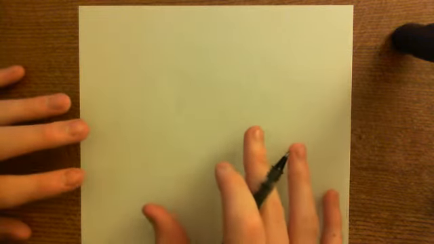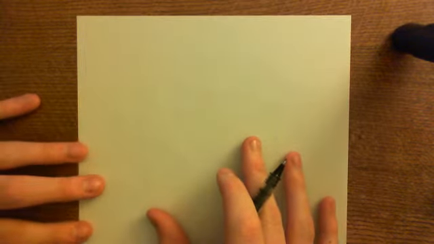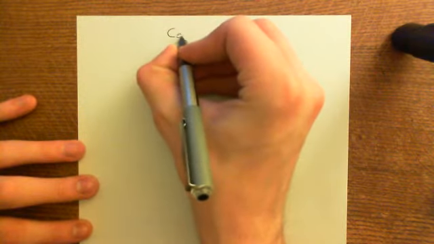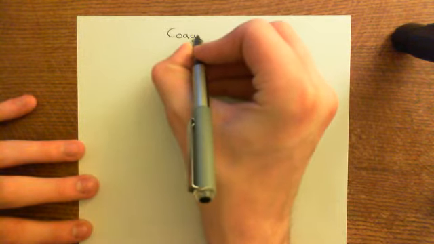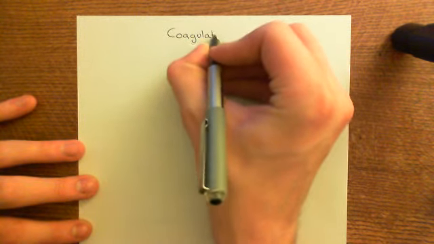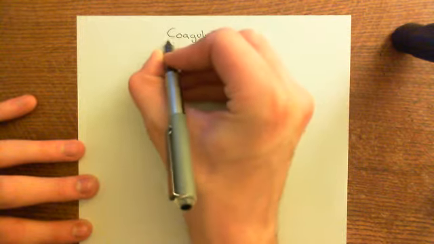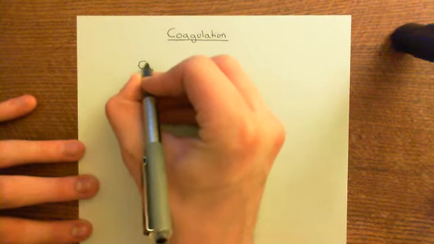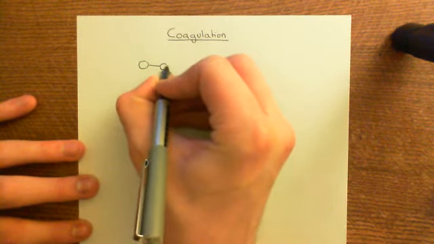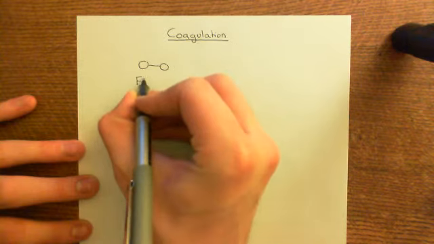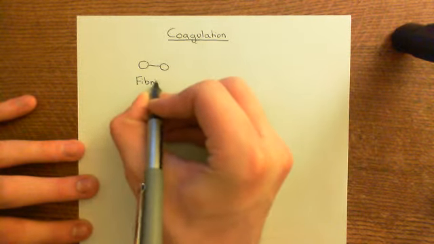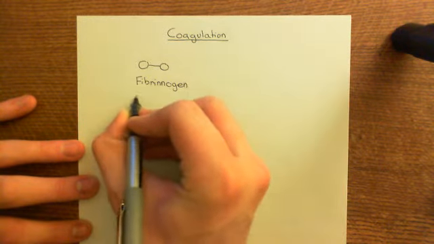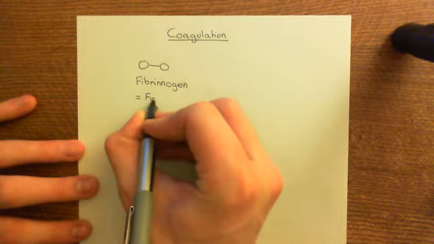Before we start on the actual cascade itself, let me tell you where we're going. Let me tell you what coagulation actually is. Coagulation is the conversion of a protein known as fibrinogen, which we've already seen. Here is fibrinogen, this bilobed protein, which we know is factor 1, another old name for fibrinogen. So fibrinogen or factor 1, whichever name you want to use.